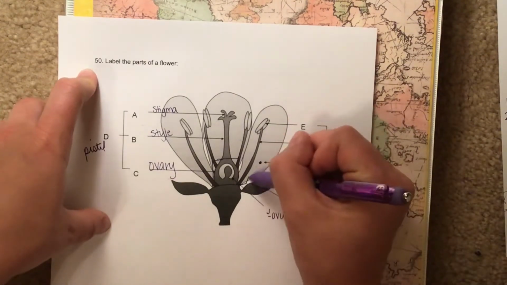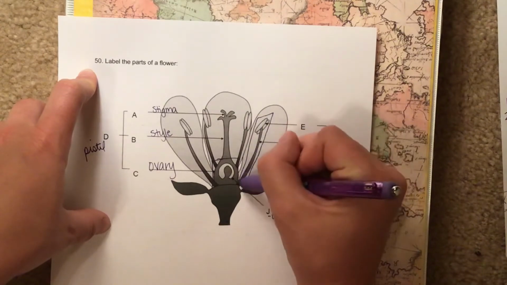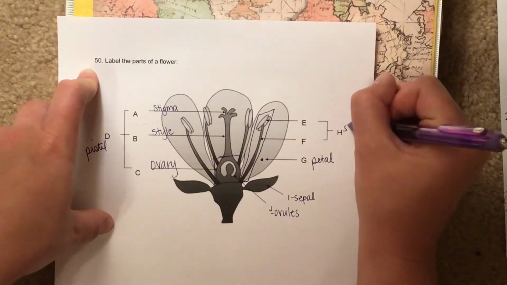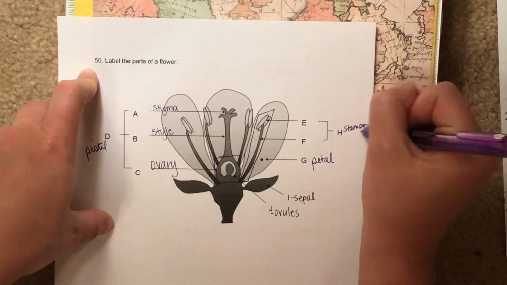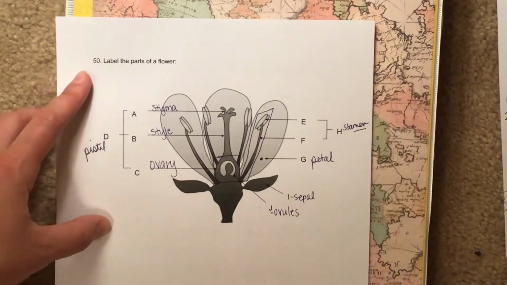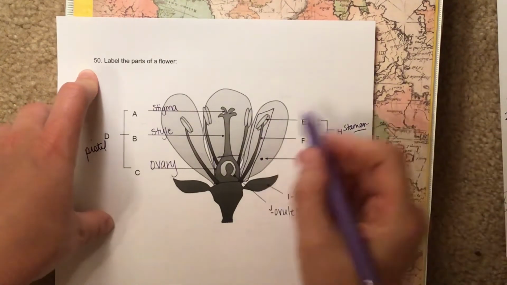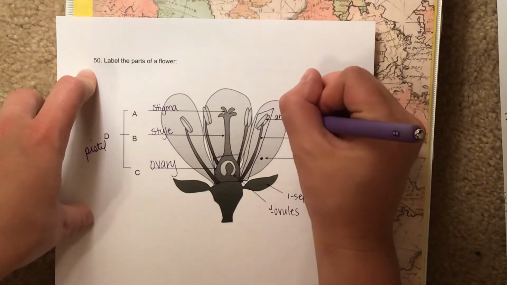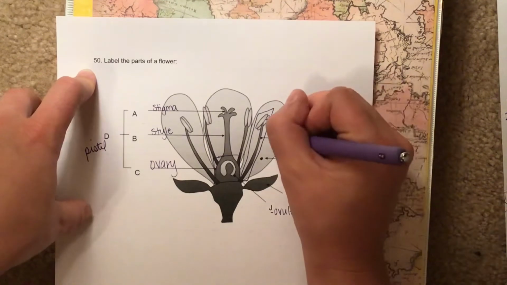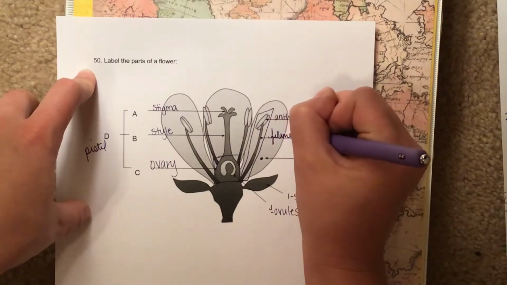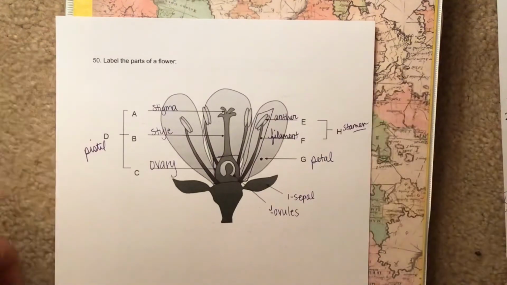H is pointing to this whole structure here, which we know is the male part of the flower. That's the stamen. The men reminds me it's the male part. And then the top of the stamen is the anther. And the stalk that holds the anther is the filament. Okay.